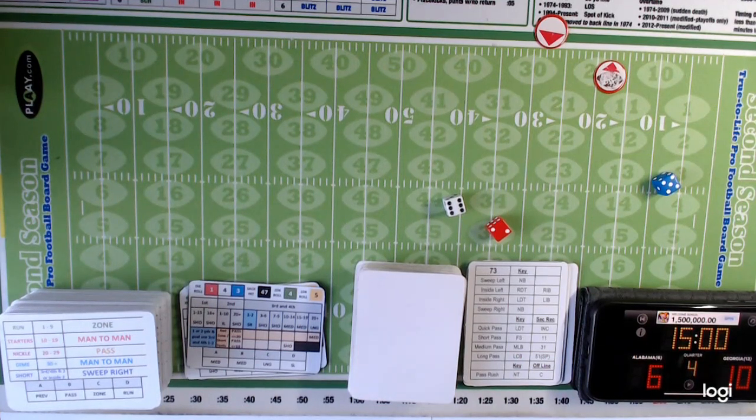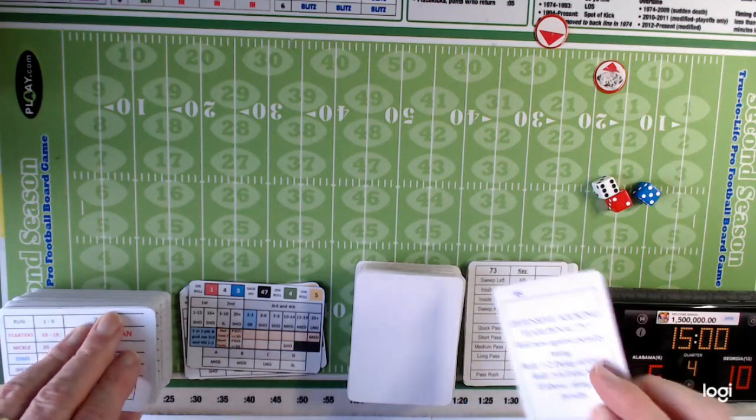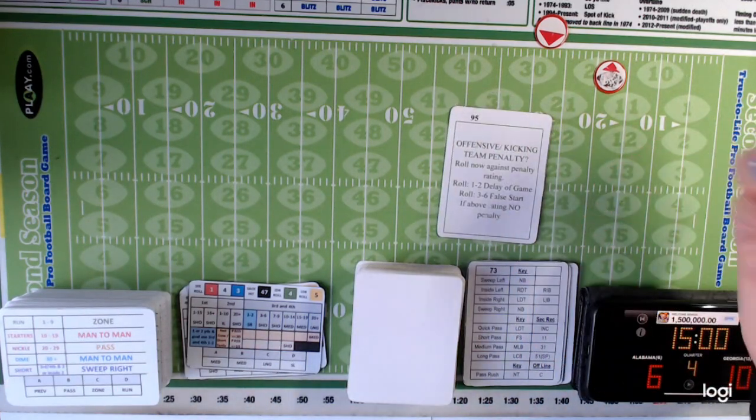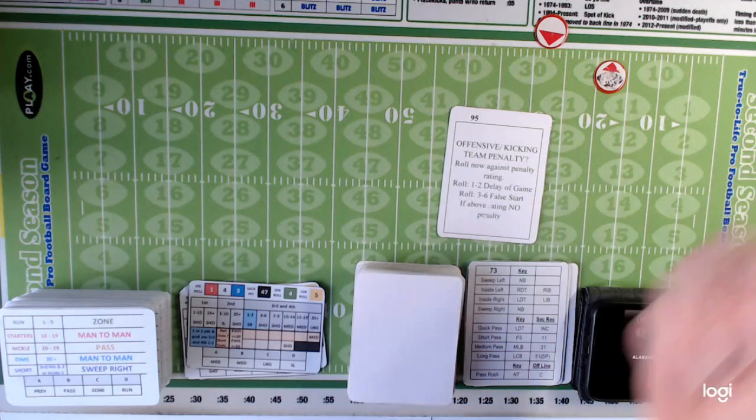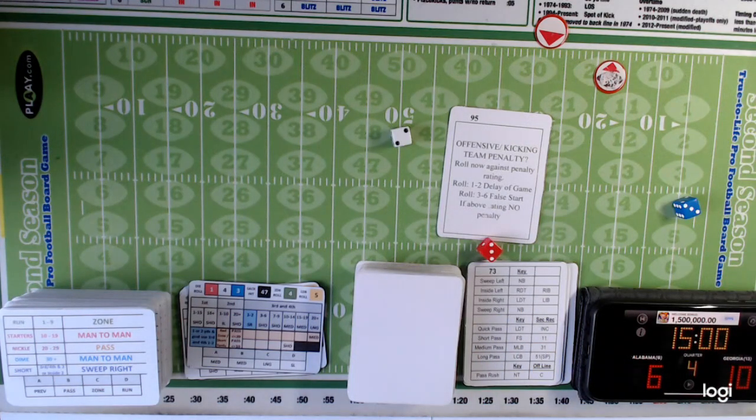So Georgia, 1st and 10 from their own 18. Stafford comes out, and there could be an offensive penalty before we even start here. Let's have a look. The offensive is a 6, so it's going to be a penalty. So a 5-yard penalty. Makes it 1st and 15 from the 13.